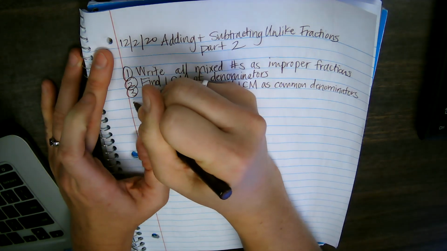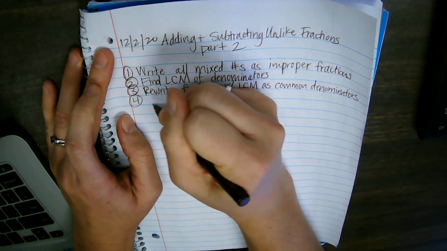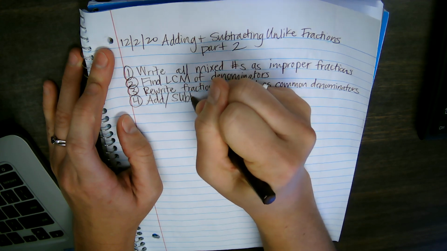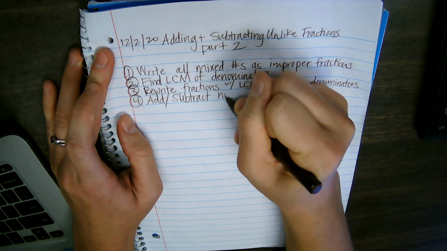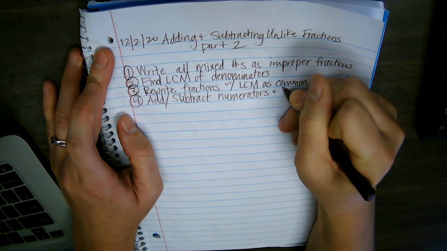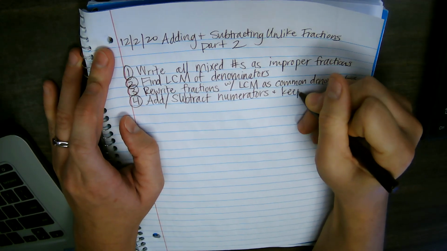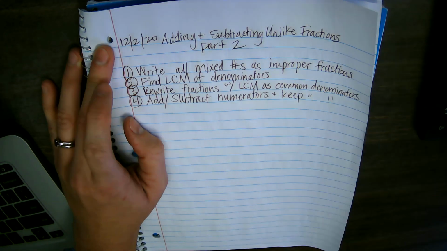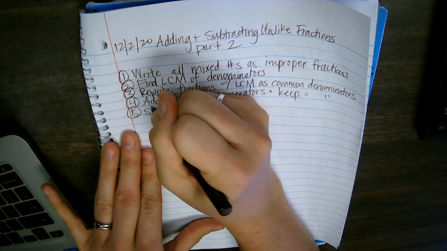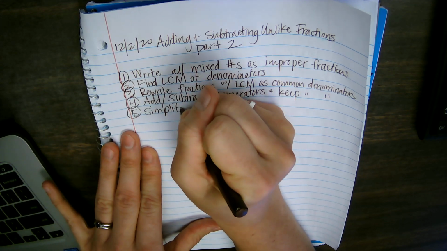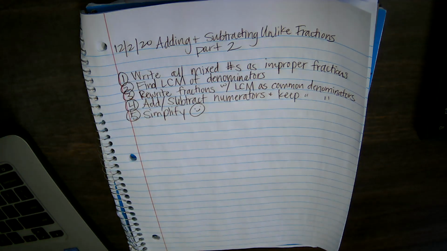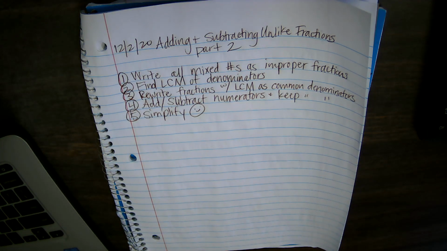And then of course you're going to add or subtract the numerators and keep that common denominator. And then simplify. We love to simplify. All right, simplify.